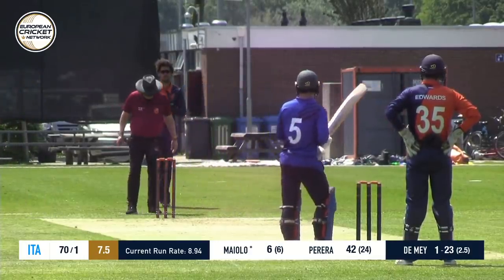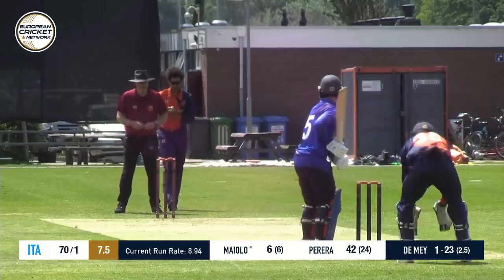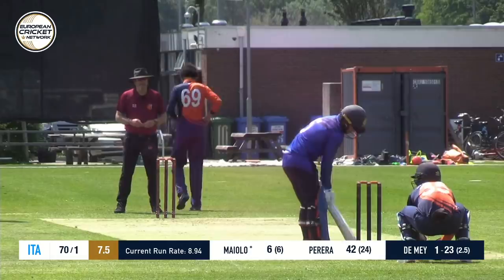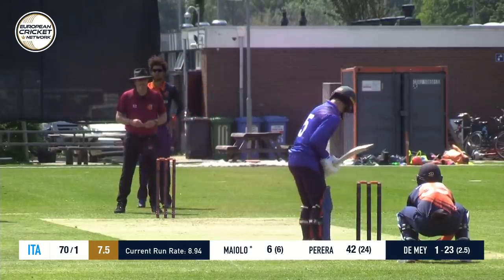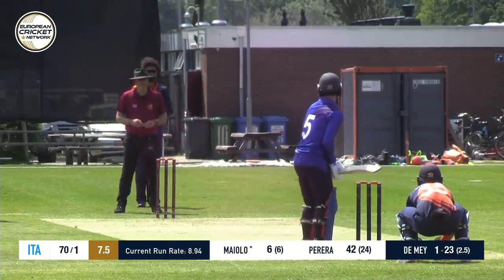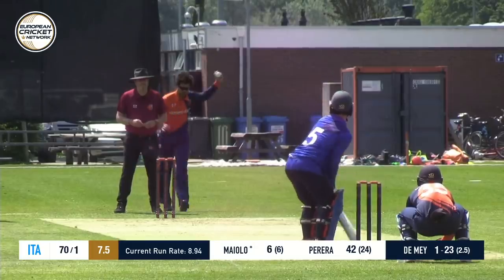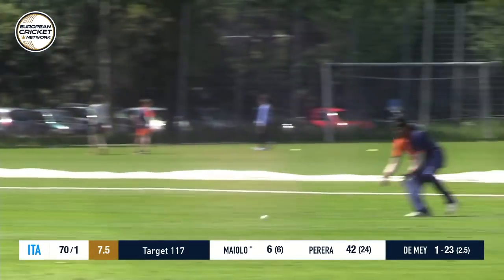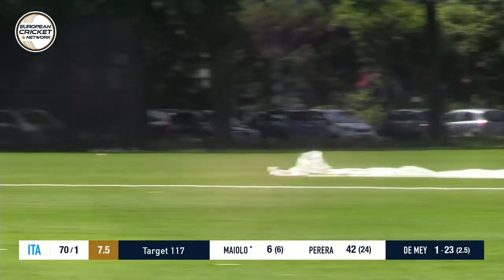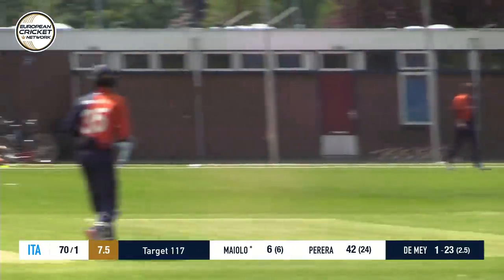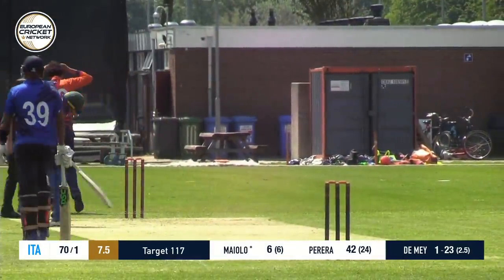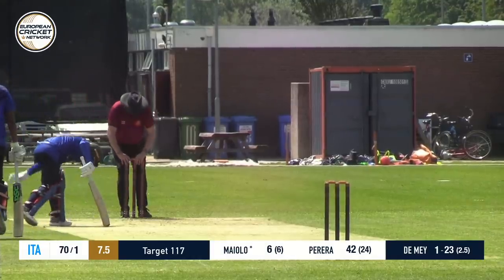So Miola should be happy just to keep feeding Pereira the strike here. He's on 6 off 6 so far, doesn't need to do too much. And you've got Big Boss at the other end, pumping it to all corners of the field. Here we go. Just cuts to point, or deep point. Easy single. And that's the end of the over. He's going to keep the strike though.